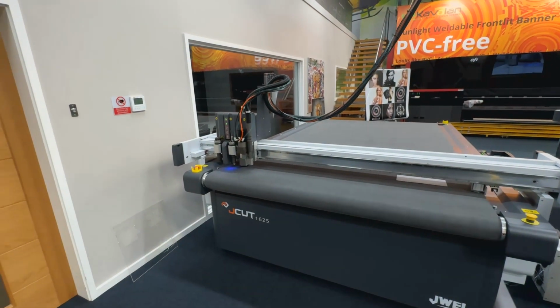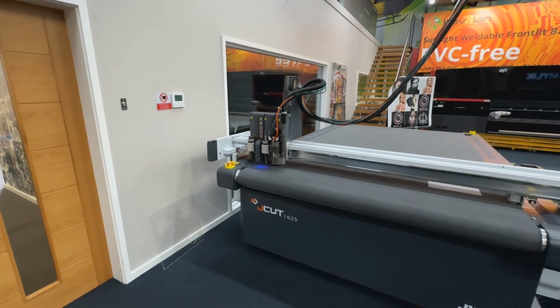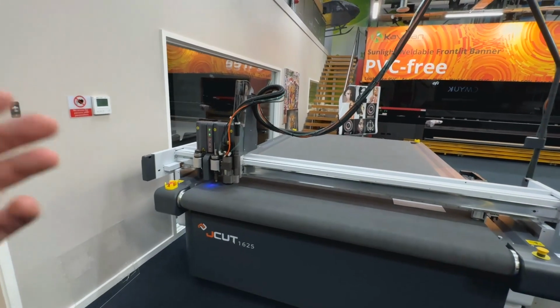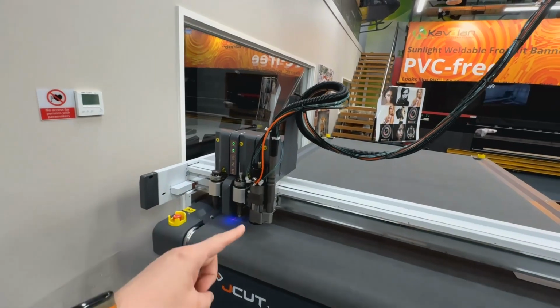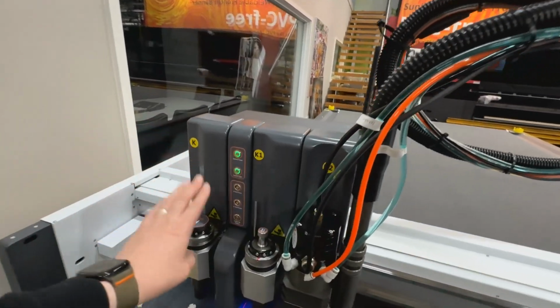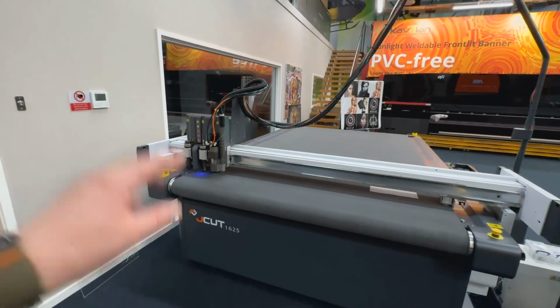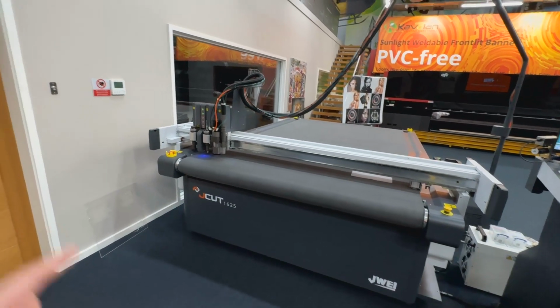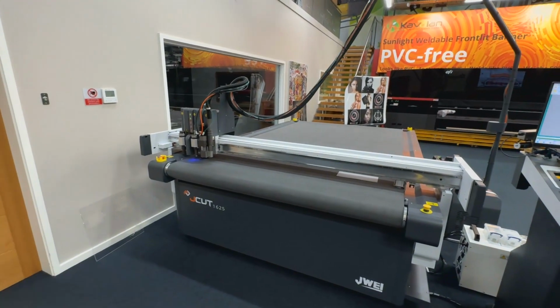The only thing you have to be careful of is if you have materials in your database that have plus 0.1234 in there, you need to put those back to 0 to test it with your new height on your UCT. So that's how we change our global tool height on our UCT in our K position on our JWEI JCUT cutter.